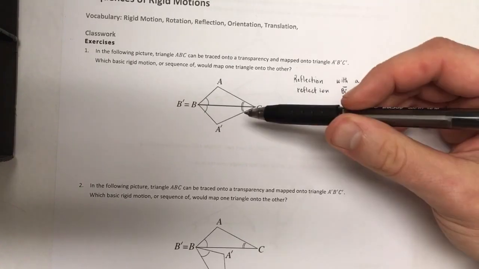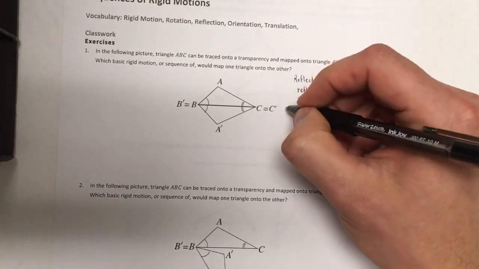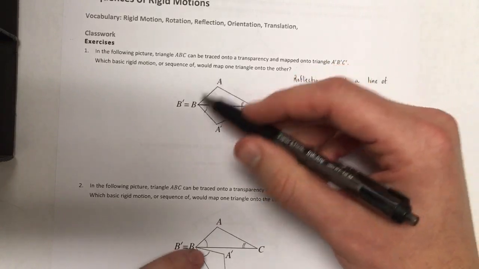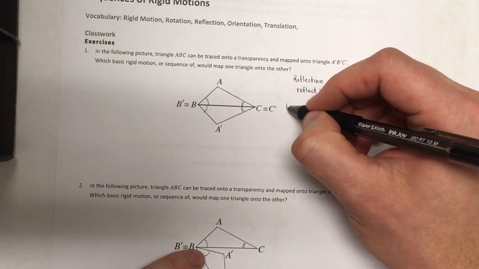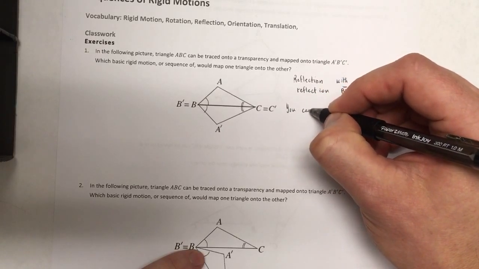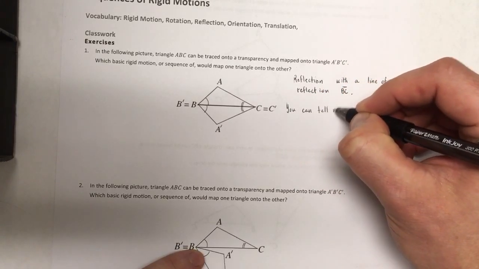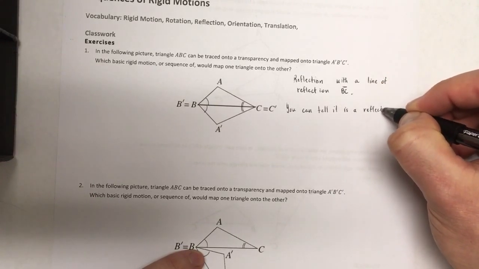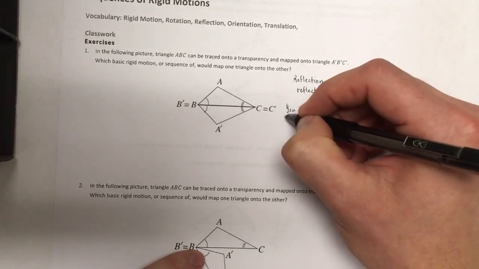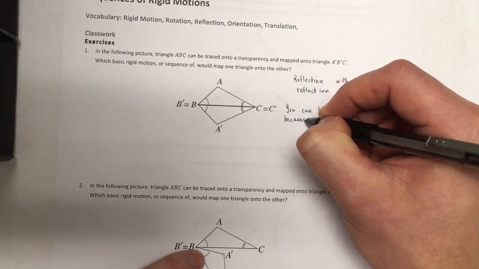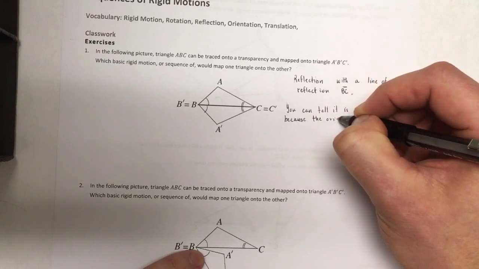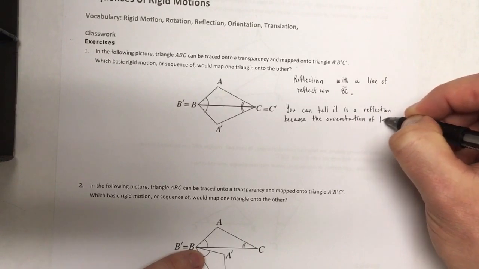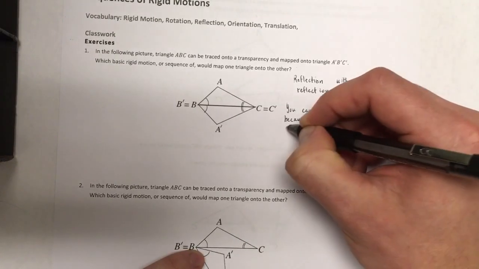Now again, you might be wondering why I was able to do this. Essentially, I can tell a few things, but probably the most important one is the way the letters are oriented now. So you can tell it is a reflection because the orientation of letters changes.